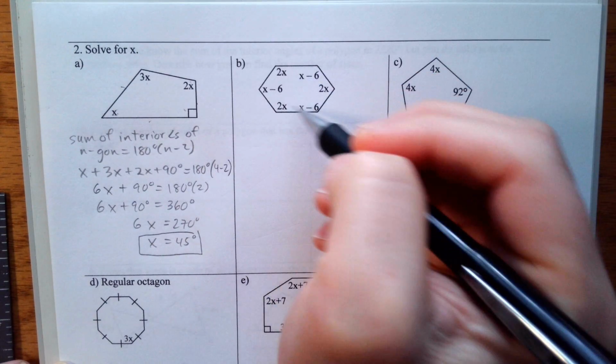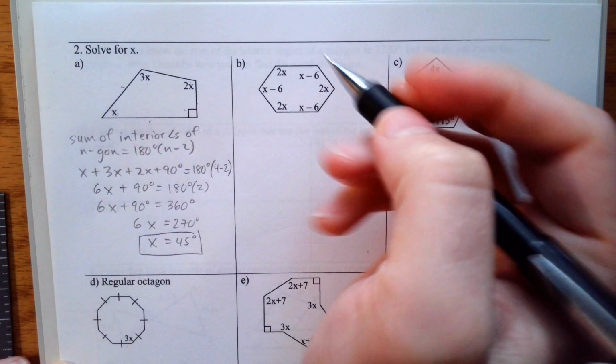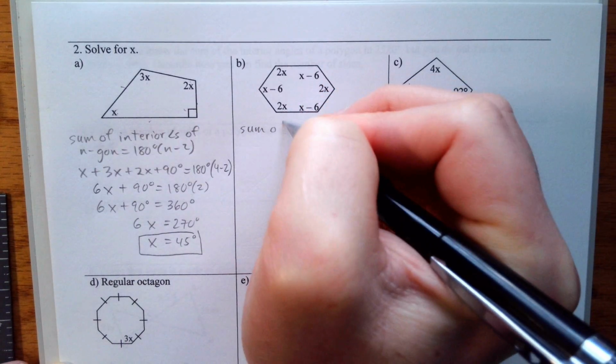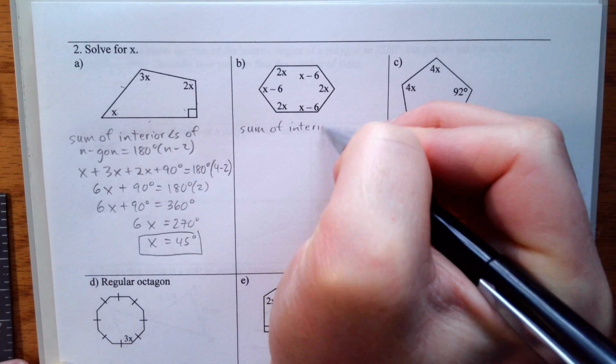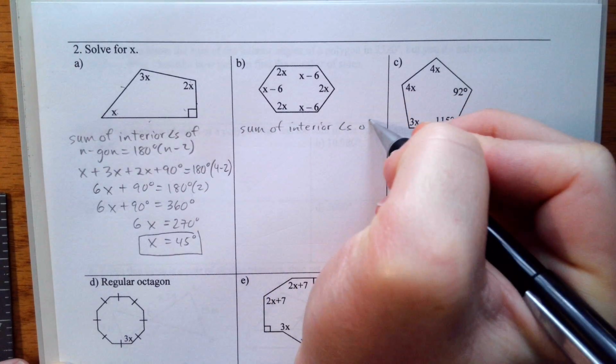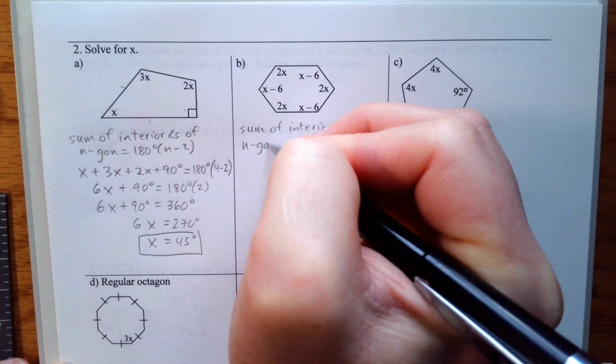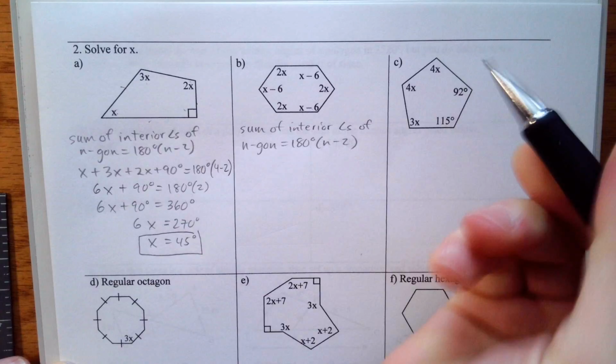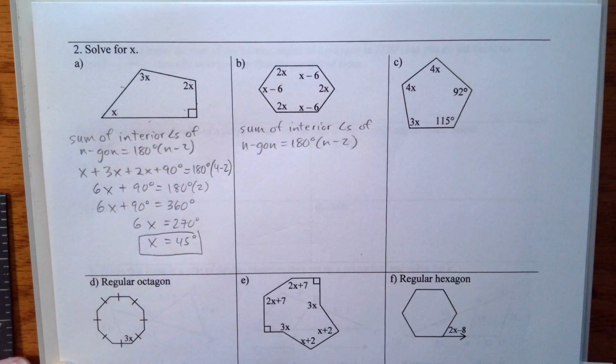I want to find x. I'm going to add up all of the angles. So start with our justification. Sum of interior angles of an n-gon is 180 degrees times the quantity n minus 2. And once again, n meaning some polygon with n sides.